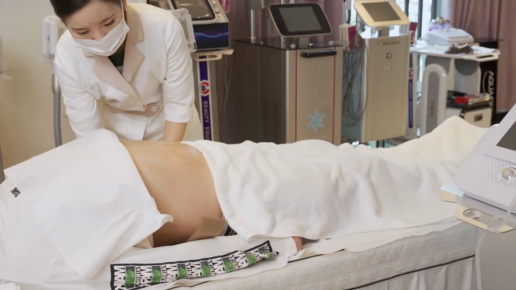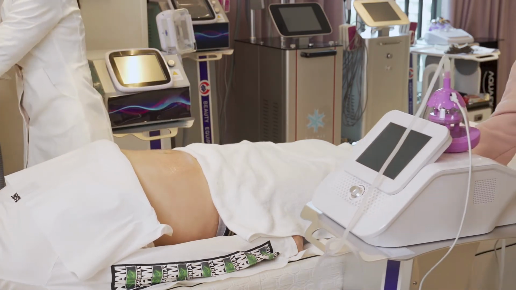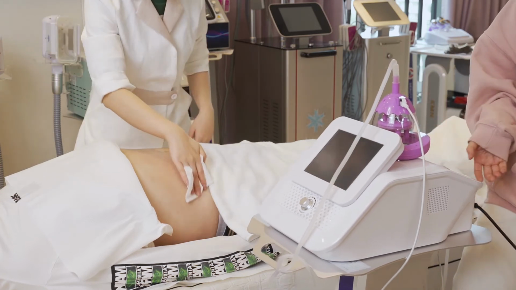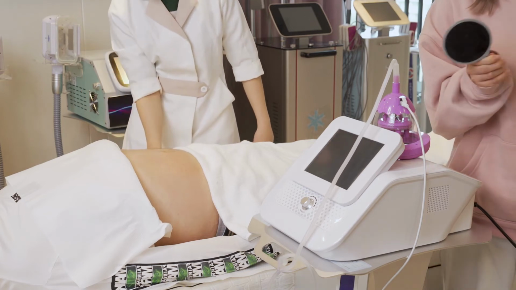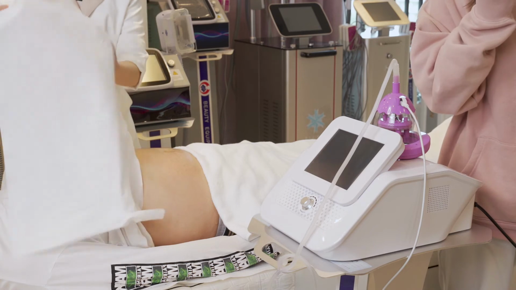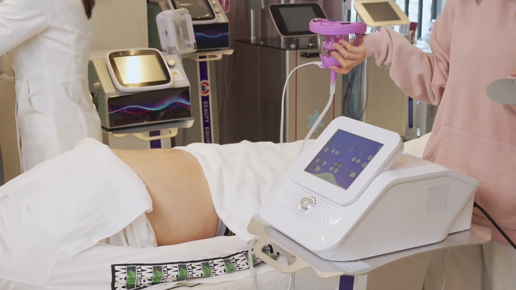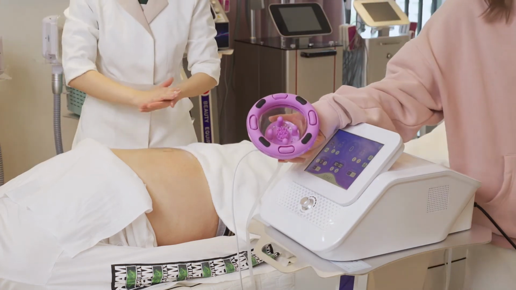And the next machine will be the second machine that we have, the vacuum breast massage machine, but we cannot do it on our breast, as you know, it's in the video, so we cannot do it. So we will just do it on our model's belly, so you can see how it's working. So we will display the machine with the vacuum therapy on the belly. Yes, this is the vacuum breast cups.